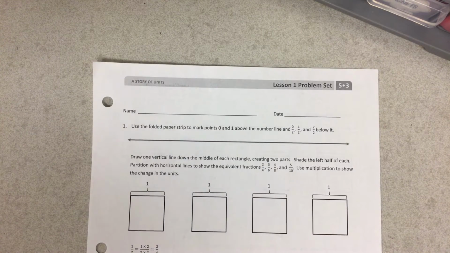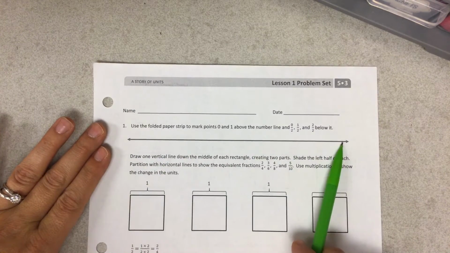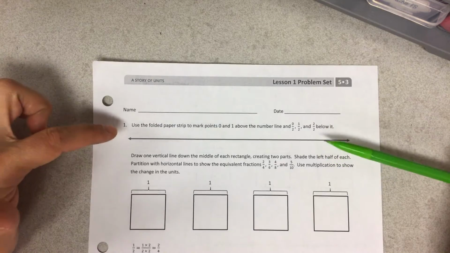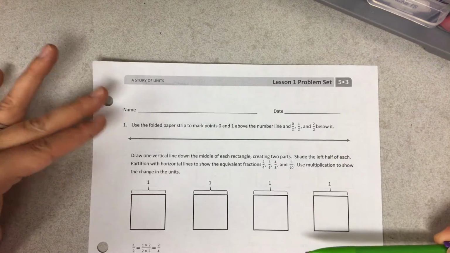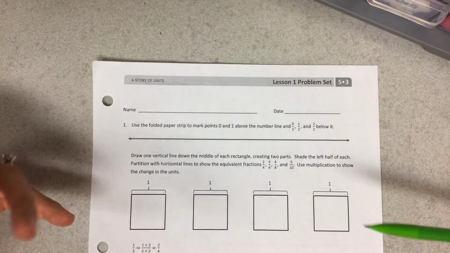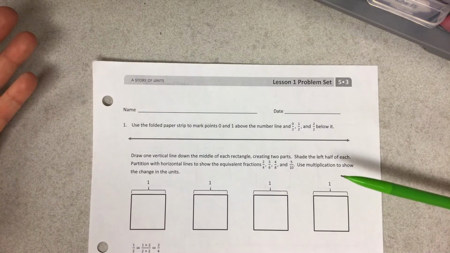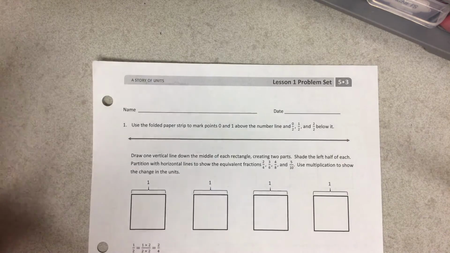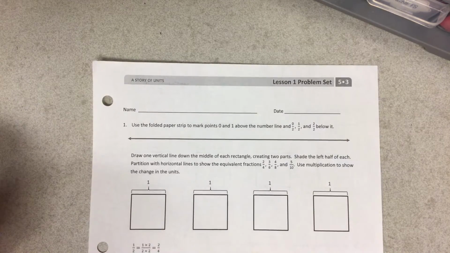So what we're going to do is plot some fractions on a number line, but then we're also going to be drawing some models. These are things that we are going to have you do for a little bit of time so that you guys can understand the concept of the fractions, understand where we're getting our answers, and then eventually you guys will not have to draw these pictures. But for right now, just hang with us so that we can understand what we are doing.